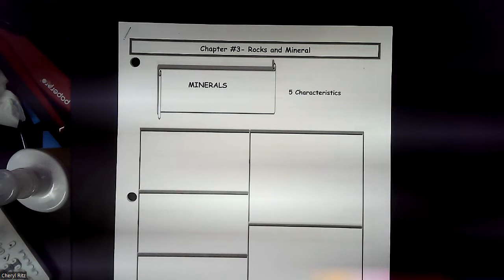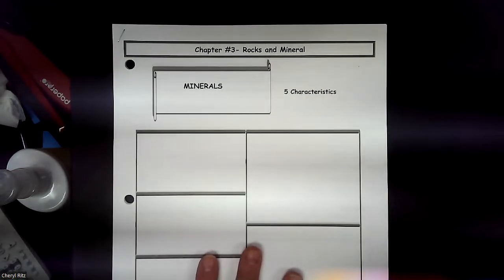You're going to be able to pick up basically any mineral or any rock that I have around, and you're going to be able to tell me its name. That's what we're going to be doing for the next few weeks. How many labs are we doing this year? 20 something. So we're going to start minerals.